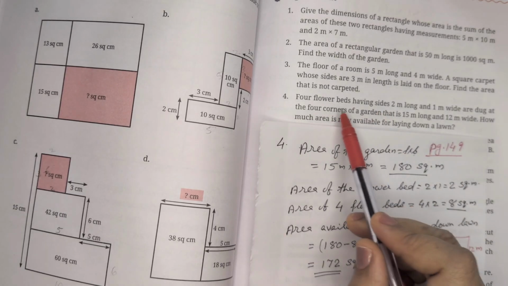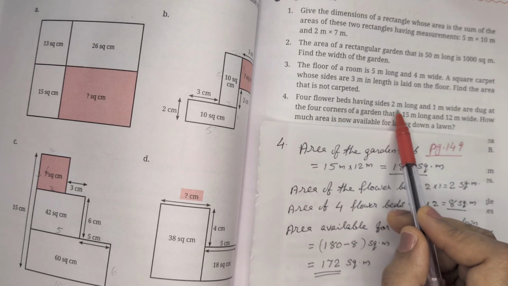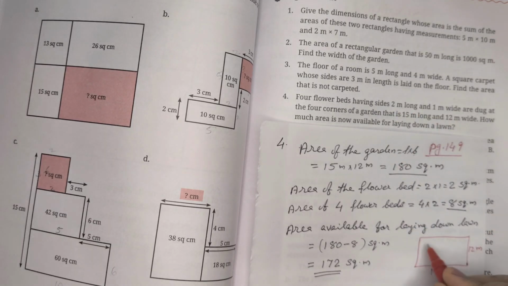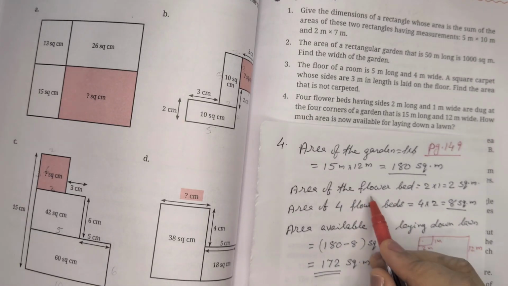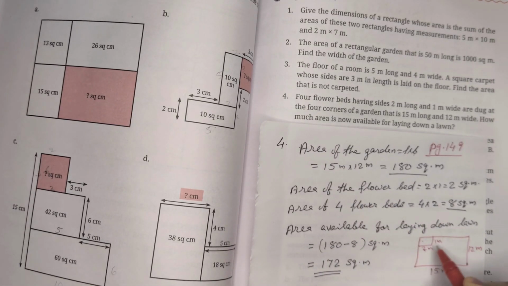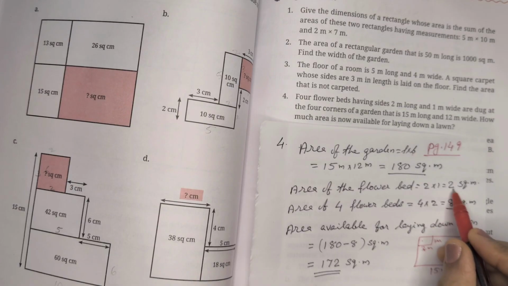Now there are 4 flower beds having the sides 2 meter and 1 meter. So here is 2 meter, 1 meter, like that, 4 flower beds are there. So area of this flower bed is equal to length into breadth, 2 into 1, 2 square meter.